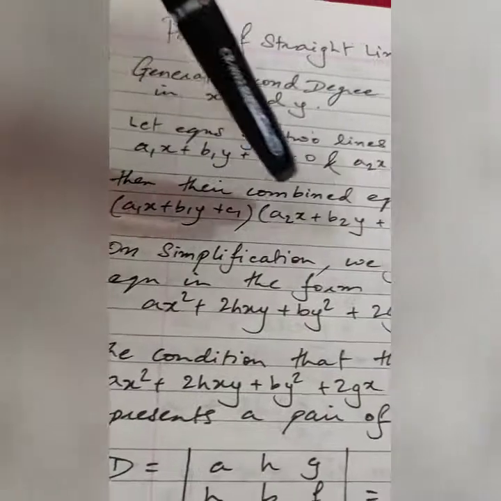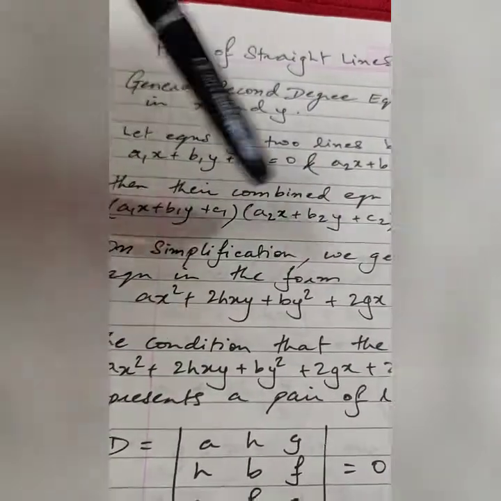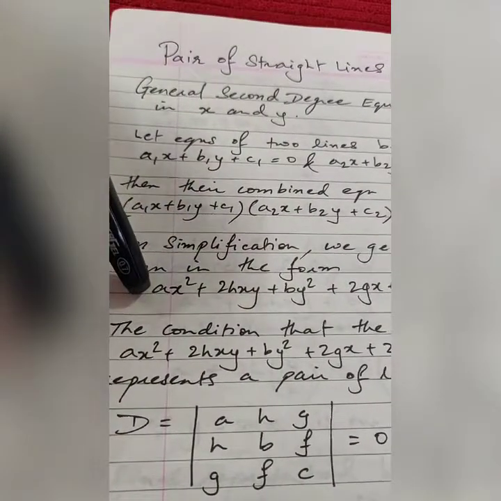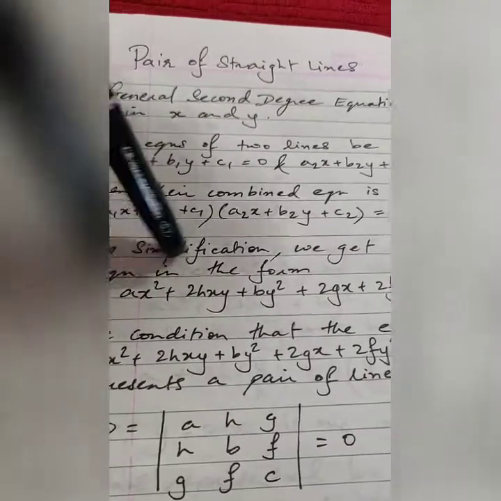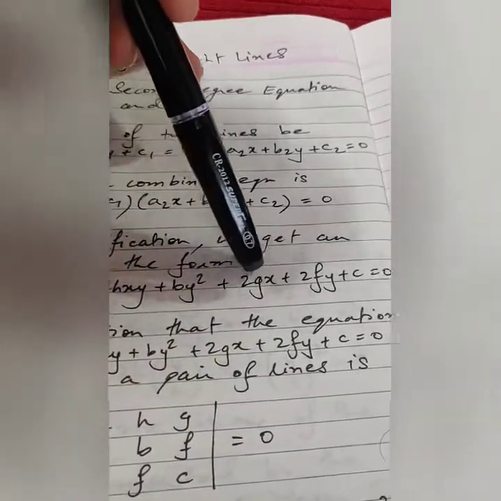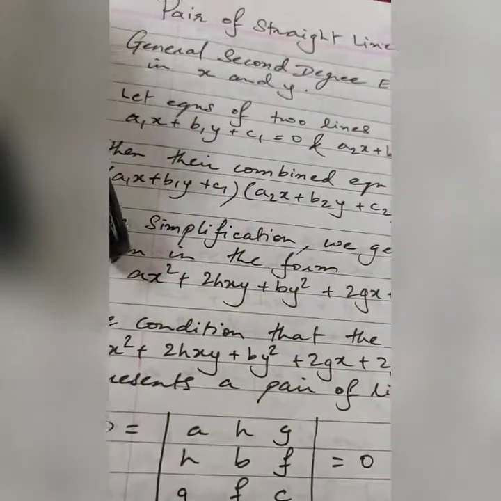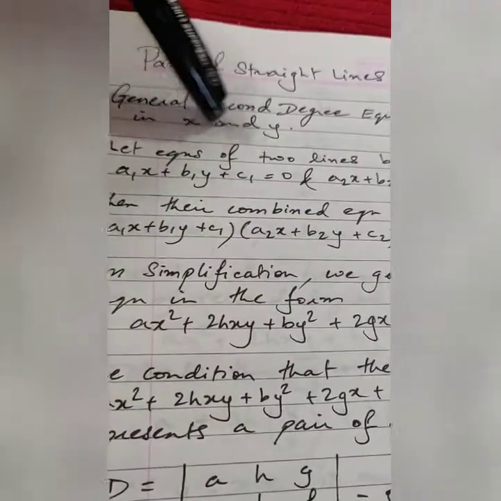So when we combine those two lines and multiply these two, on simplification you will get an equation in this format: ax square plus 2hxy plus by square plus 2gx plus 2fy plus c equal to 0. Such an equation is referred to as a general second degree equation in x and y.